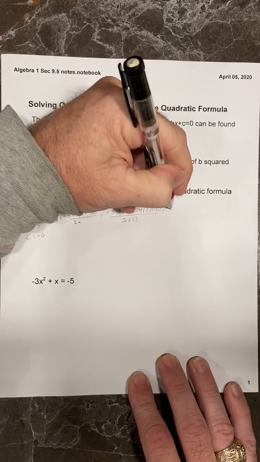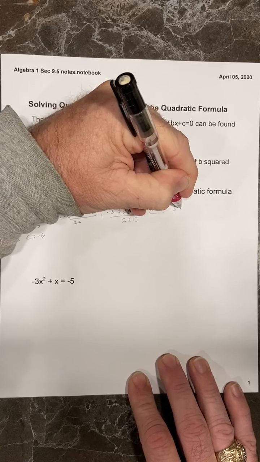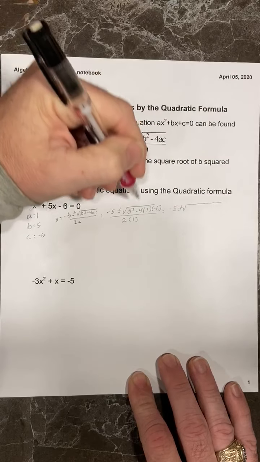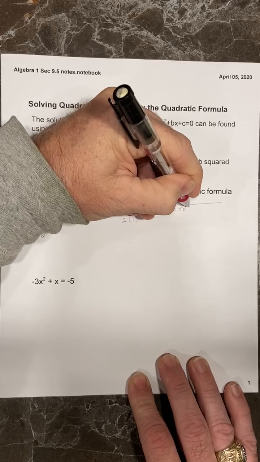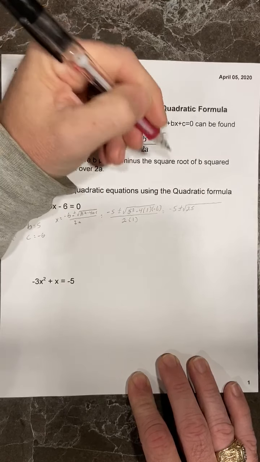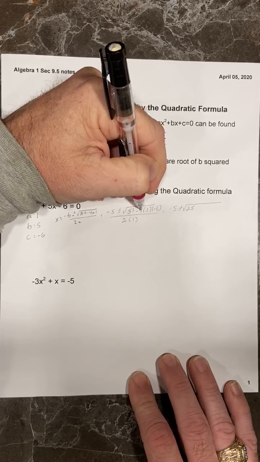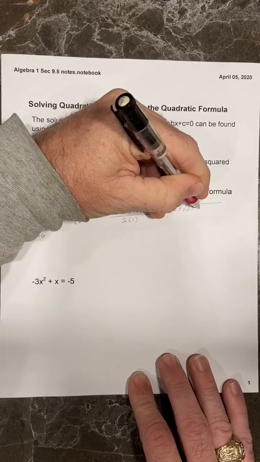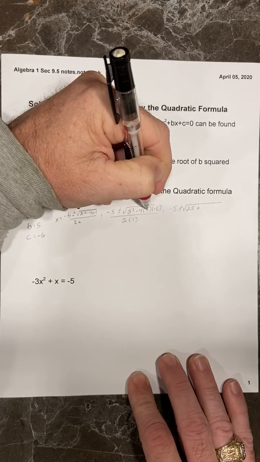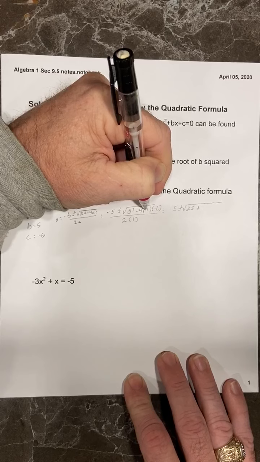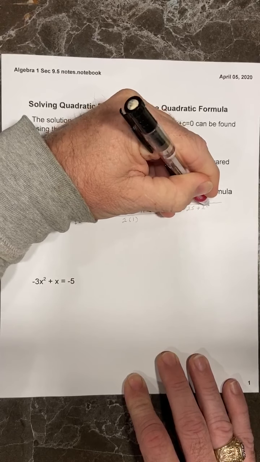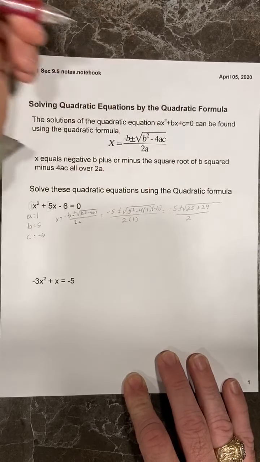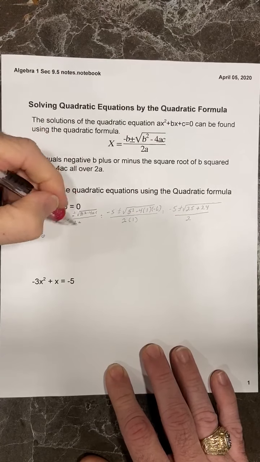Now we just have to break it down and simplify it. So negative 5, we haven't done anything with it. It's still there. Plus or minus. Now we're going to work inside the square root. 5 squared is 25. And we have negative 4 times 1 times negative 6. So 2 negatives is going to make that a positive. And 4 times 1 is 4. 4 times 6 is 24. And that's going to go over 2 times 1, which is 2. And keep breaking it down.